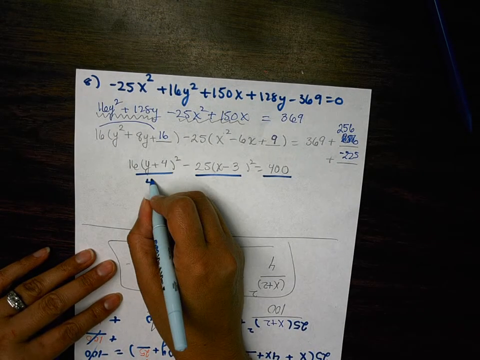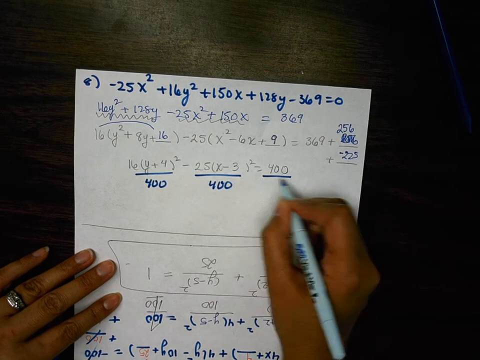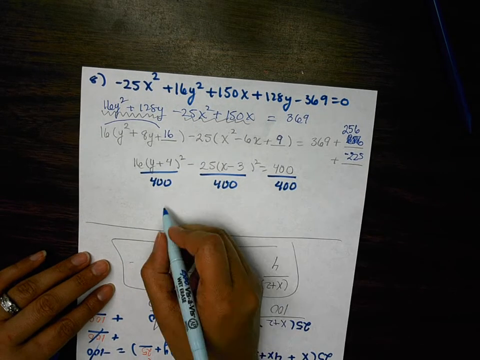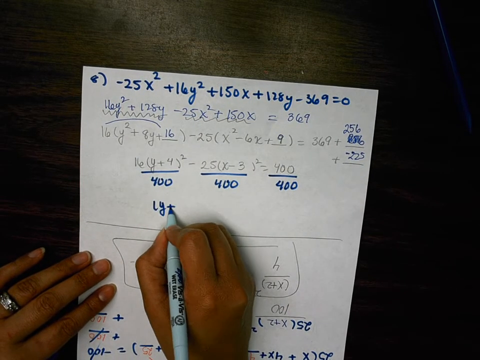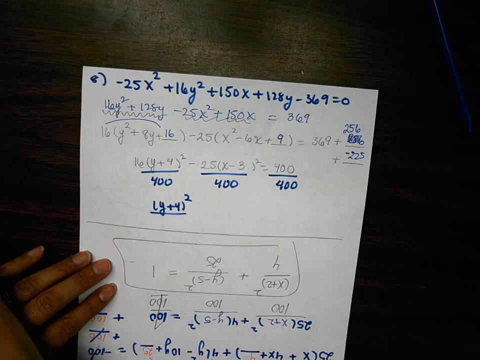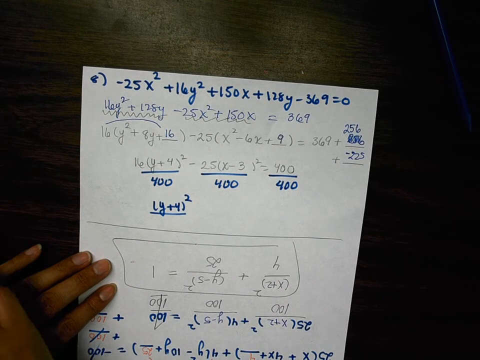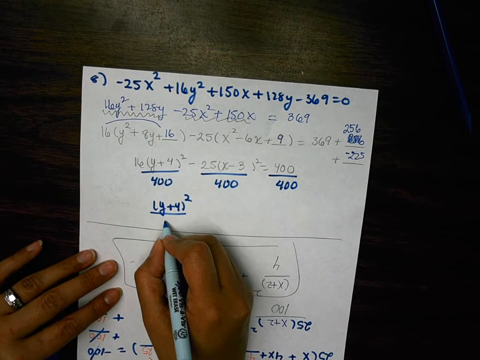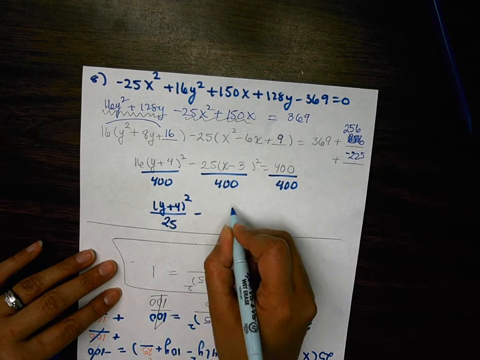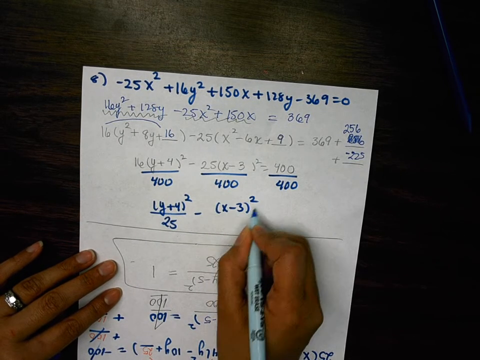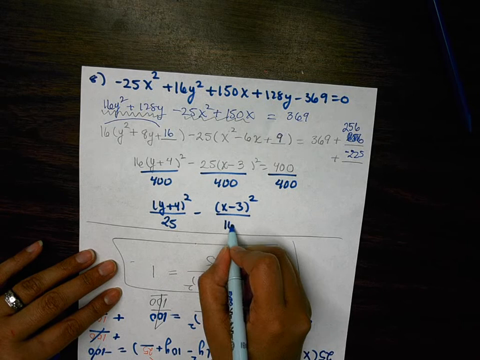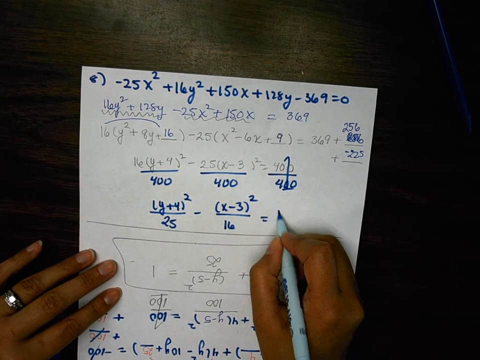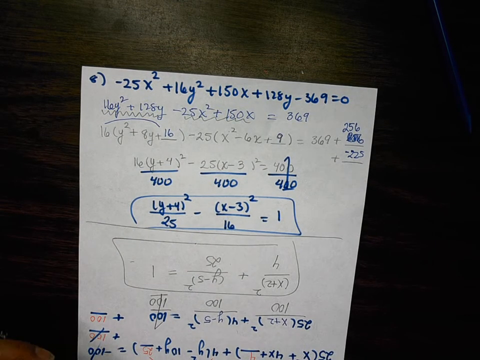What do I divide everything by? 400. So that gives me y plus 4 squared over, what's 400 divided by 16? 25. Take away the quantity x minus 3 squared over 16, equals 1.